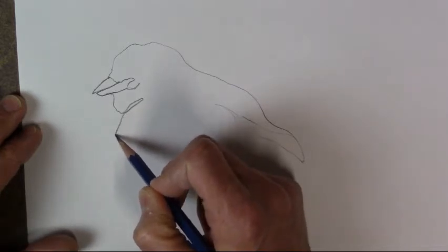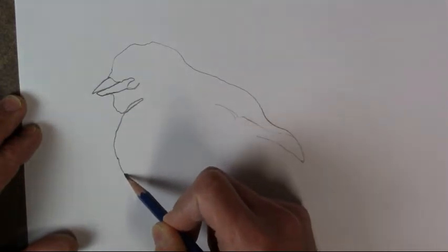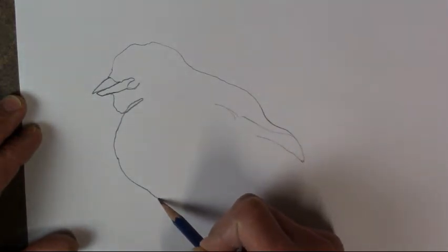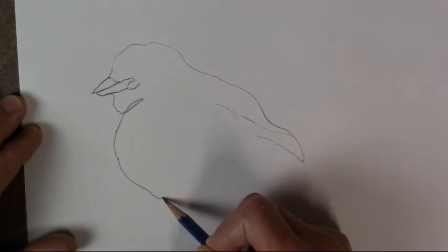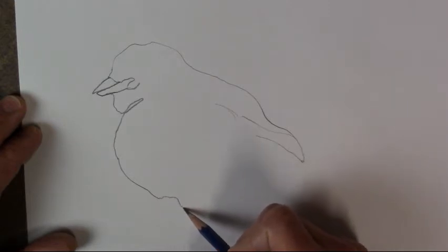And so often contour drawings have that loopy appearance. So do your best to draw with a slow and continuous line.